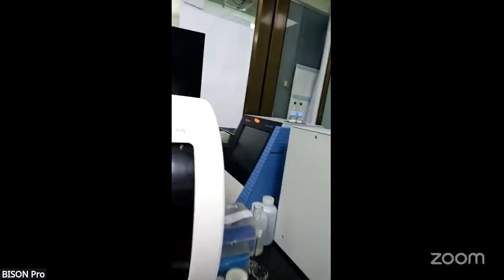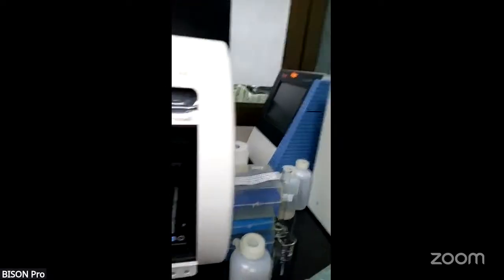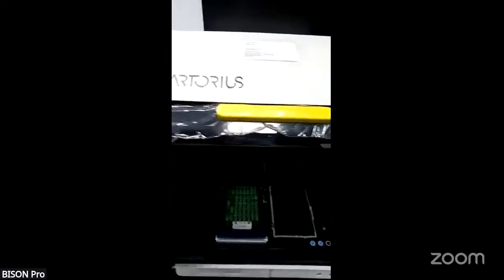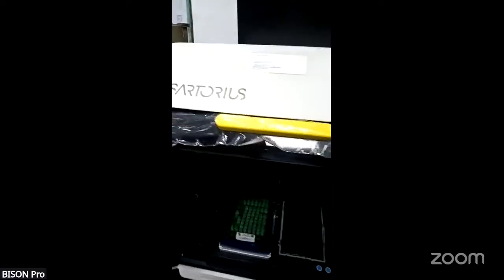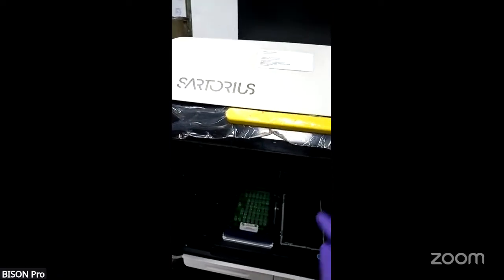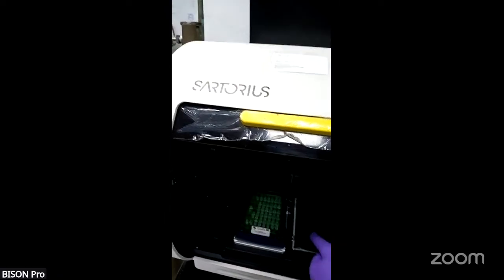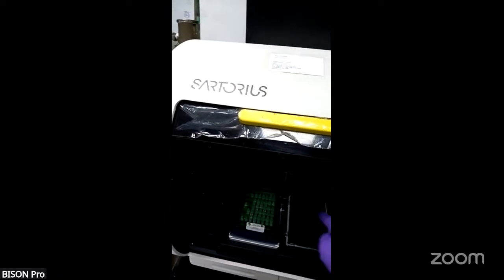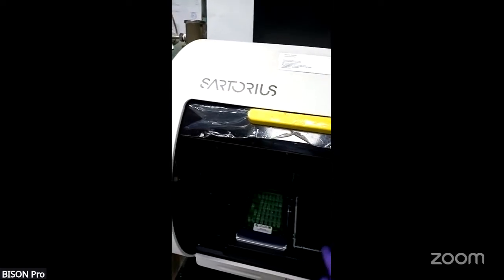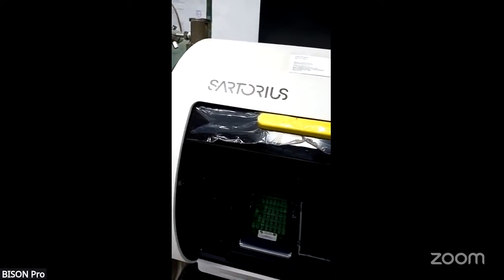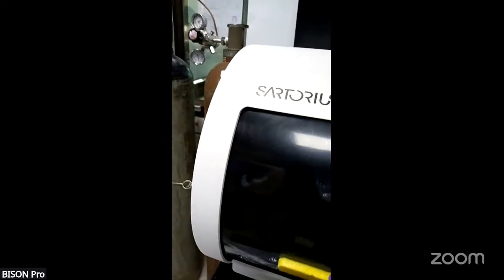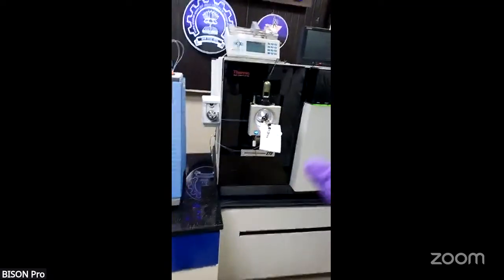Apart from that, there is one more instrument, which is the BLI, or biolayer interferometry. Here, when you are dealing with antibodies and antigens, you can easily find the avidity or the binding efficiency of the antigens and antibodies. The samples are embedded into the golden chips, and based on the piezoelectric potential, you can easily find the affinity and avidity.